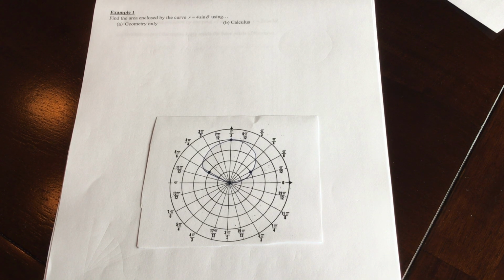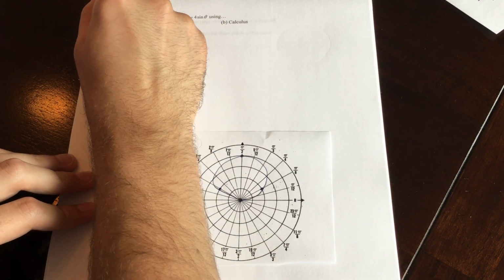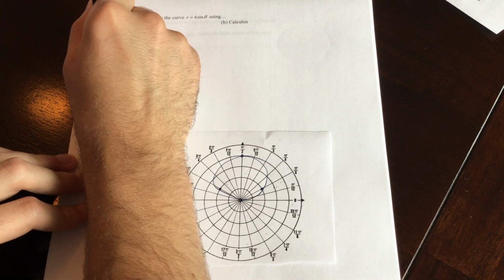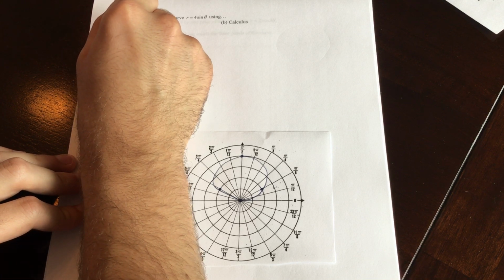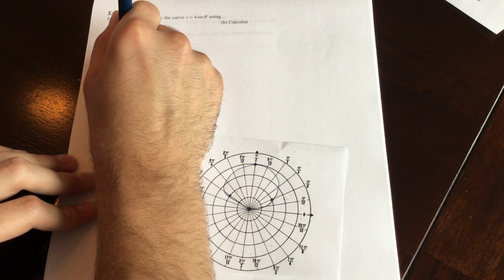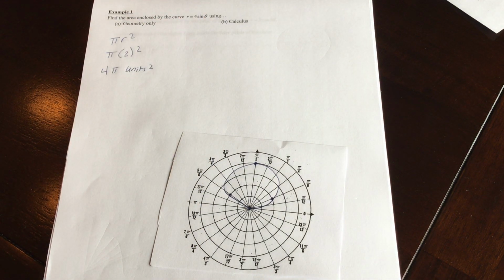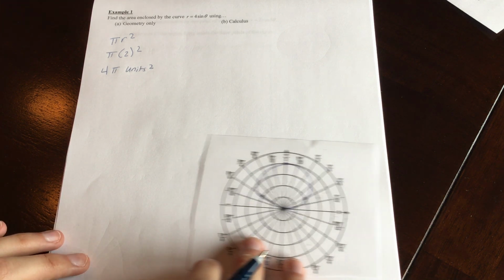All right, so starting with geometry, just a little pi r squared. There we go, easy peasy. We have the area in the future. Unless somebody says, make sure you use calculus, I hope you'll just use geometry on it. But for the point of learning, let's go ahead and show that you can get the same answer using calculus.